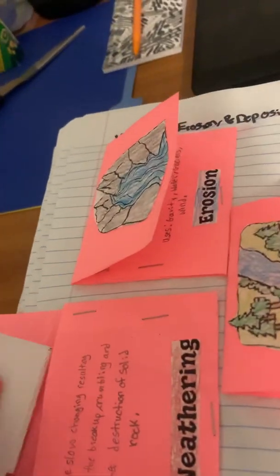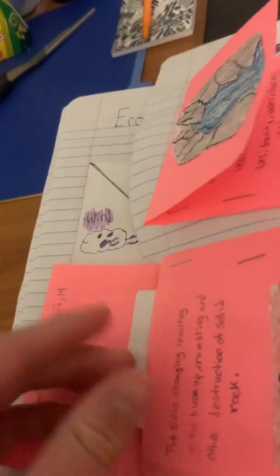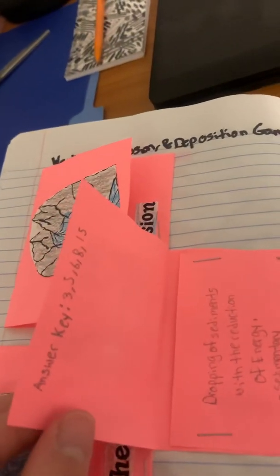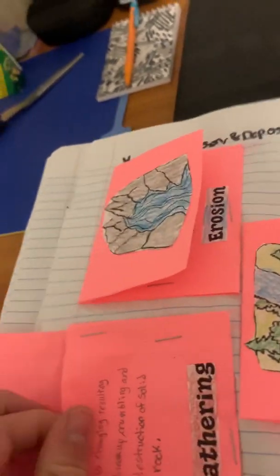And I have the answer key up here so I don't forget what cards go with which. And each of these have their answers on them. Like see, erosion has its answer key. And deposition has its answer key. But yeah, it's a fun little game and an easy way to study for the exam.